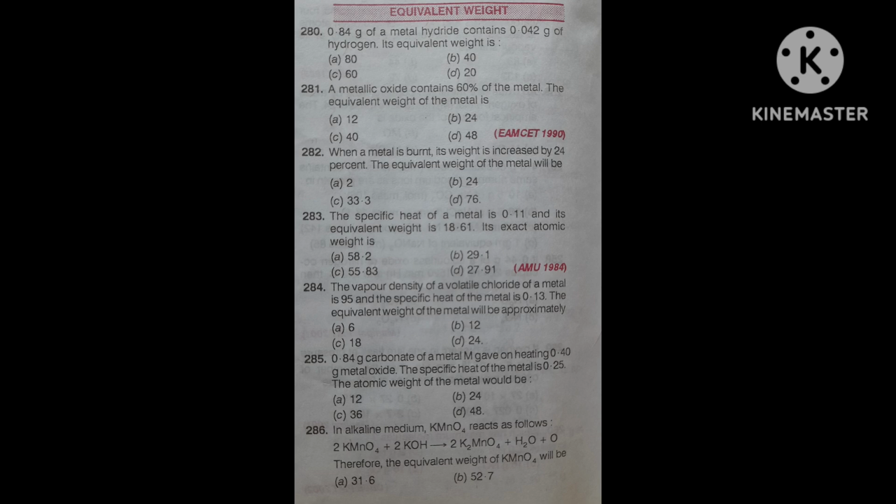Here it is a metal carbonate, 0.84 gram, and on heating you got metal oxide. This you have to think, only then you can solve it. And the specific heat of the metal is given, 0.25. That means Dulong and Petit's law you have to apply. When the specific heat is given, you will first calculate the approximate atomic weight. After that, you have to calculate the exact atomic weight. The atomic weight of the metal will be 12, 24, 36, or 48.